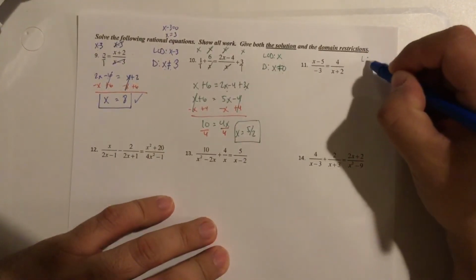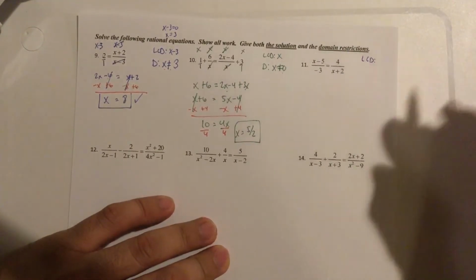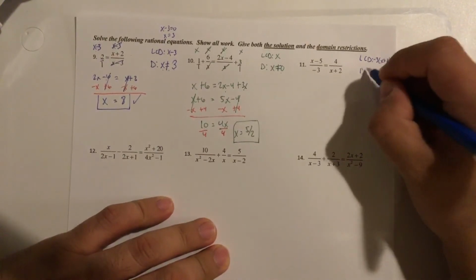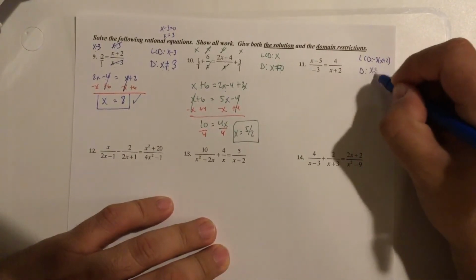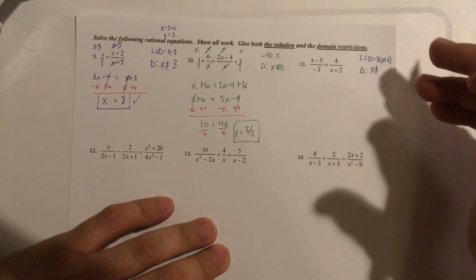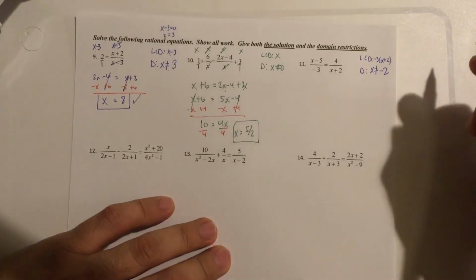LCD: since there are no numbers, I need to put a 1 under it. So negative 3 and x plus 2 are not in common. So my LCD is negative 3 times x plus 2. For my domain restriction, x cannot equal... So if you set this equal to 0, you divide by negative 3. 0 divided by negative 3 is 0. And then you subtract the 2. x cannot equal negative 2.